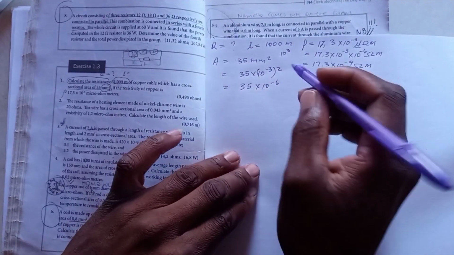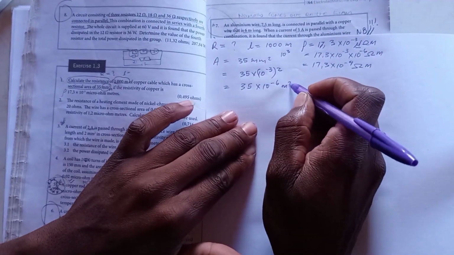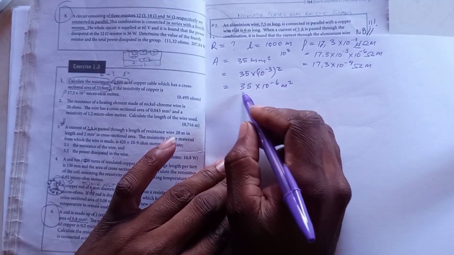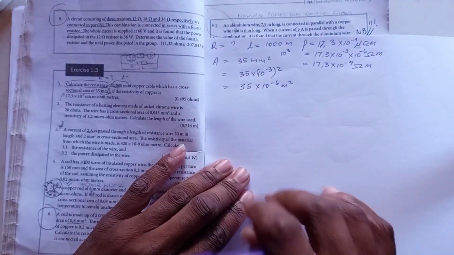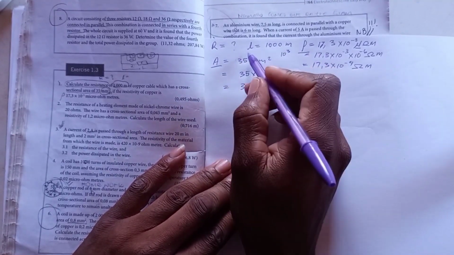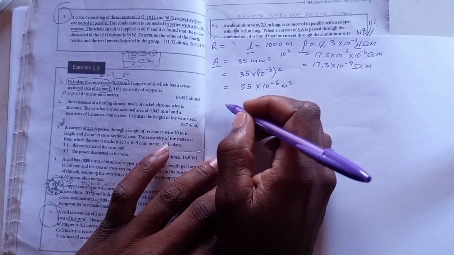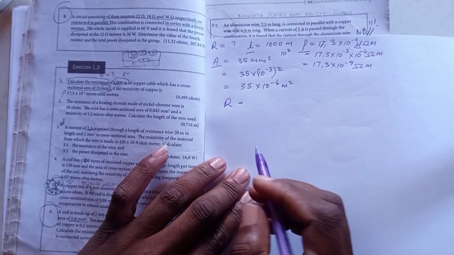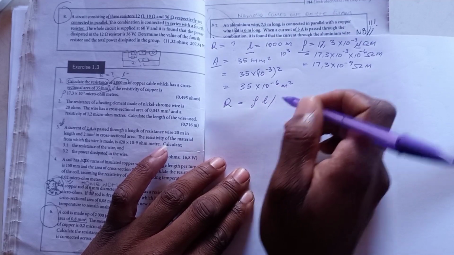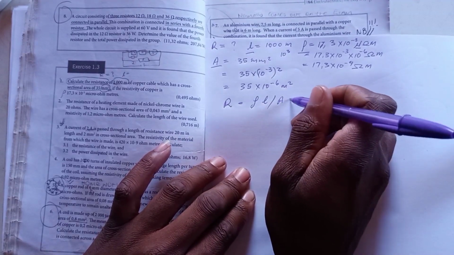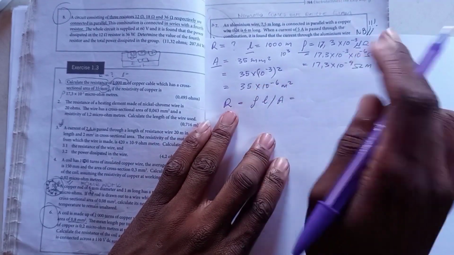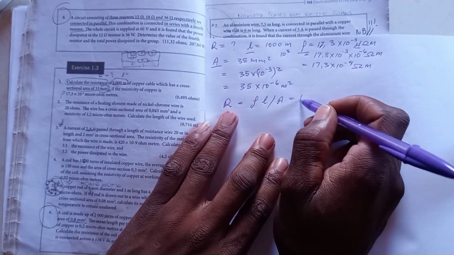So we are now in meter squared. So now we can calculate R, because we have area, we have resistivity, and we have the length. So we said R is equal to resistivity times length, all divided by A, which will be calculated by substituting everything. So let's substitute.